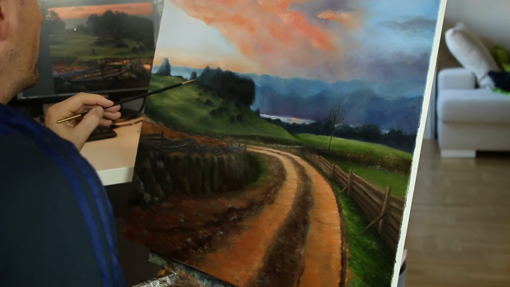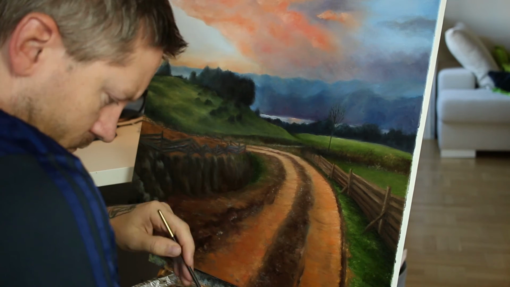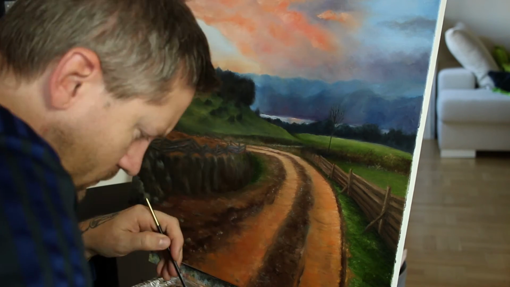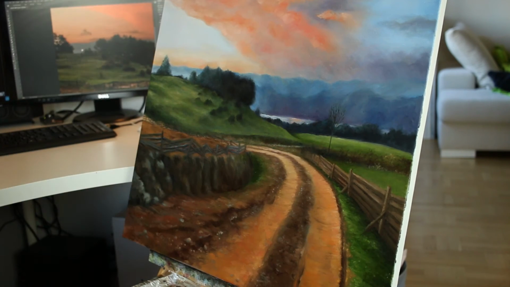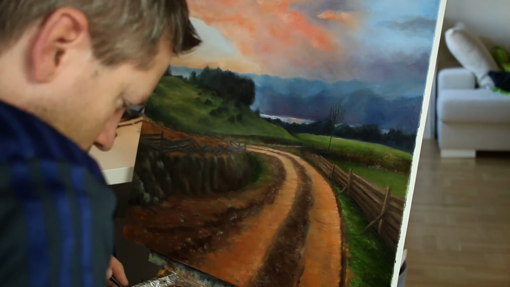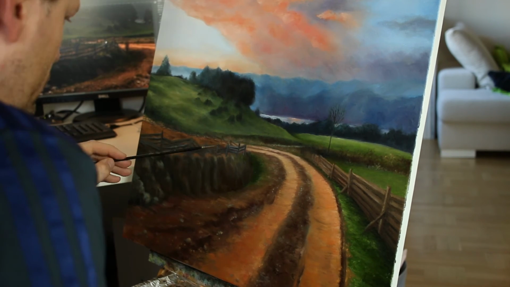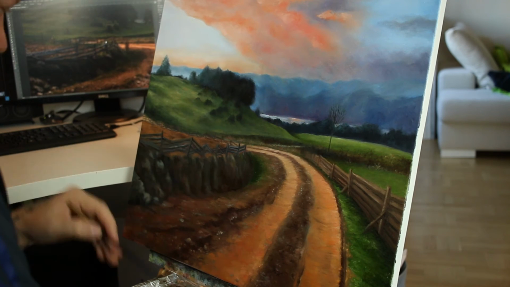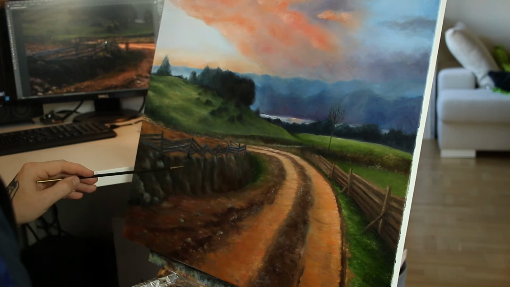On the right side of the road, the grass is supposed to be on a pretty steep slope, but it kind of looks like it's pretty much flat. So that's also something I have to work on.